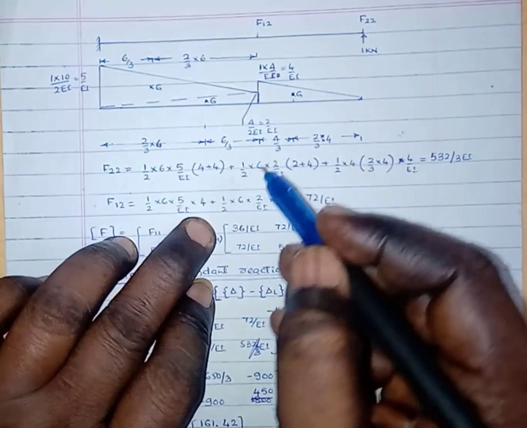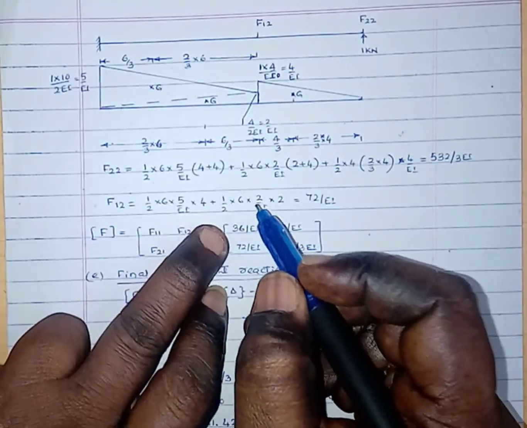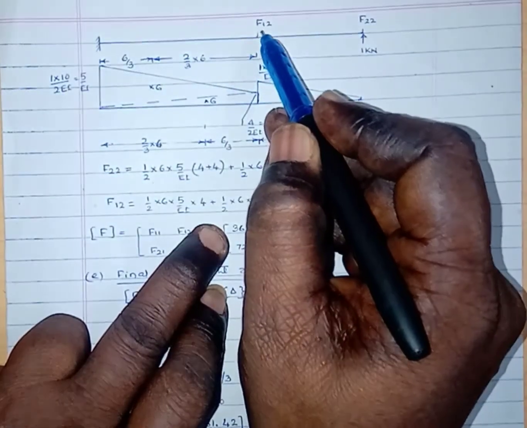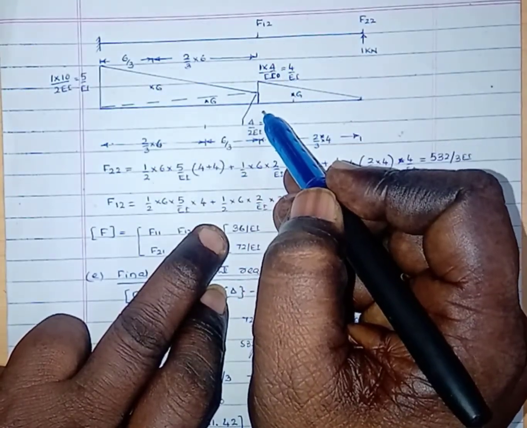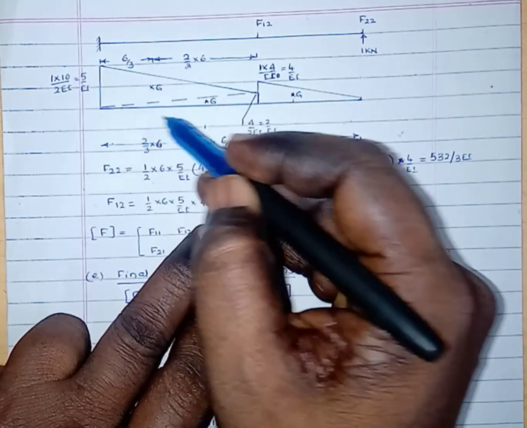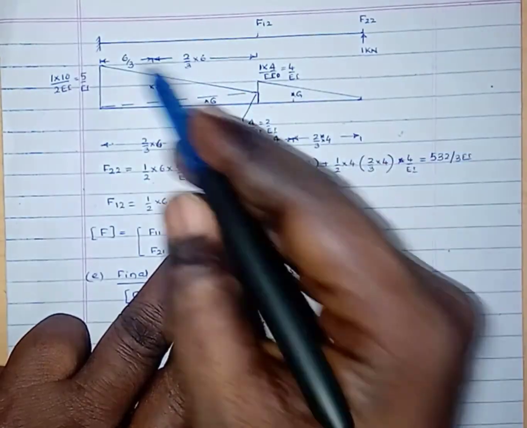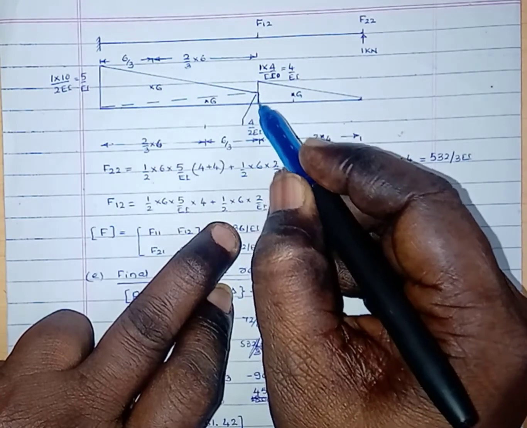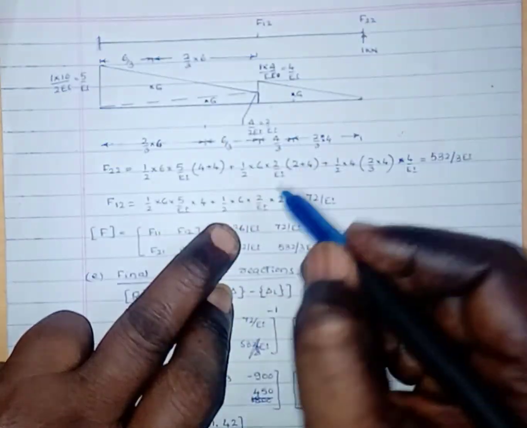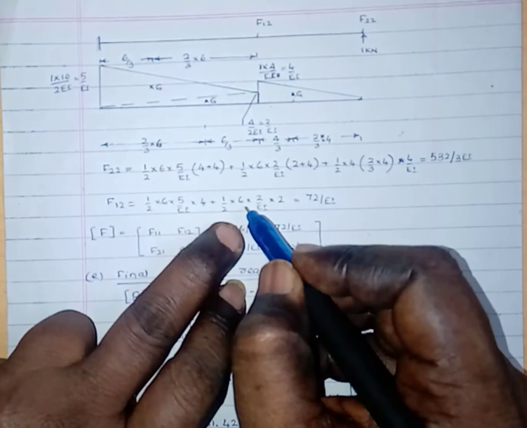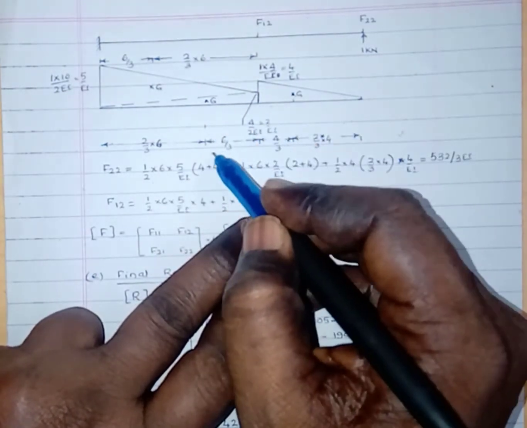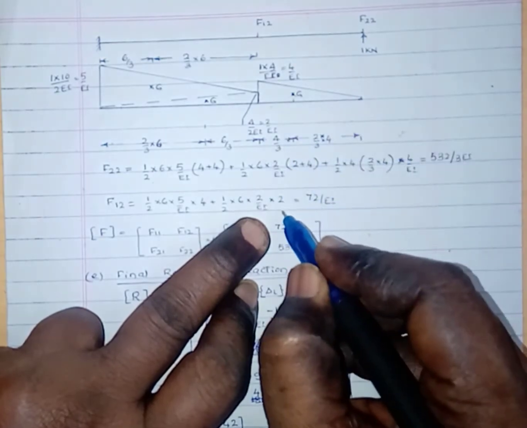Only in this portion do we have to calculate the displacement with respect to the tangent drawn at A, the deflection at coordinate 1, that is the moment of the M by EI diagram between A and B. Here again it is half of base width, half of 6, into ordinate 2 by EI, and the centroidal distance is 1/3 of 6, that is 2.